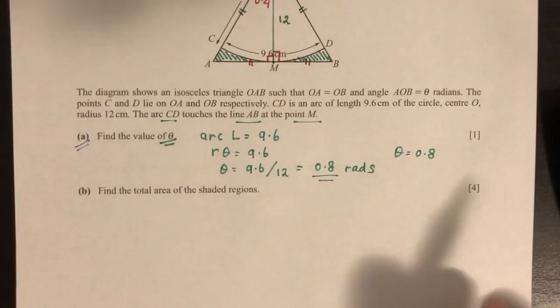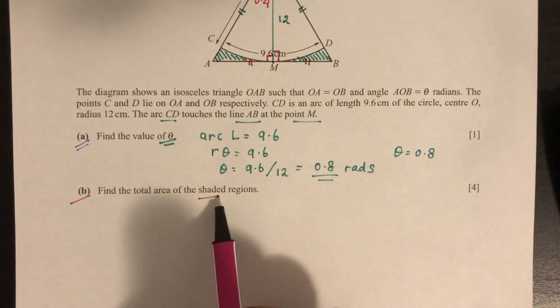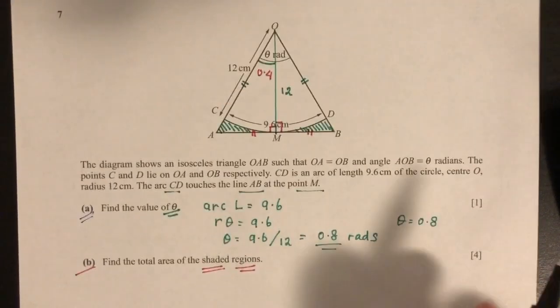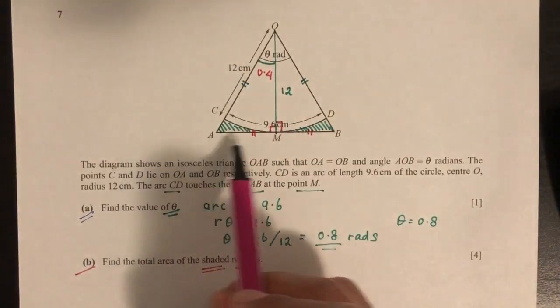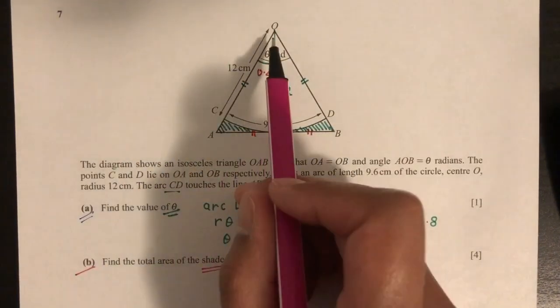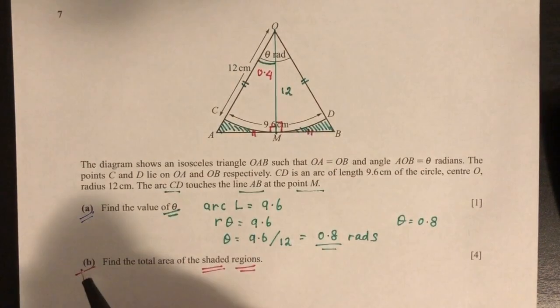Okay, so let's see question part B. Find the total area of the shaded region. So from observation, how would you find this area? You will first find the big area of OAB and then minus the area of the sector of circle.